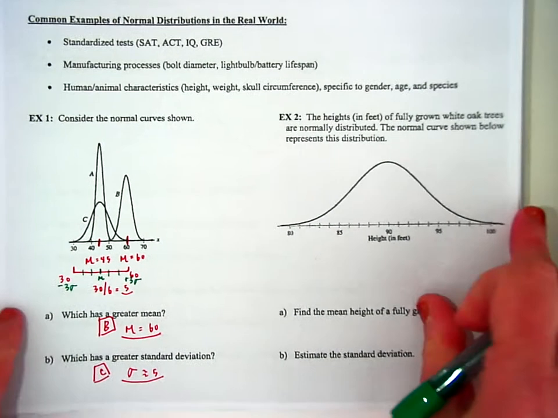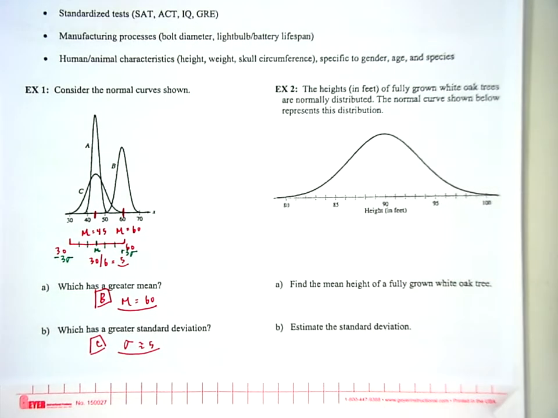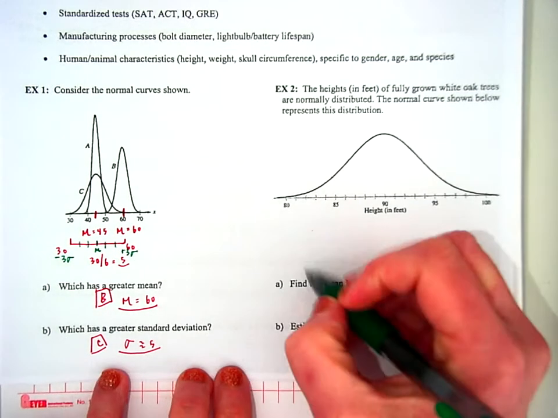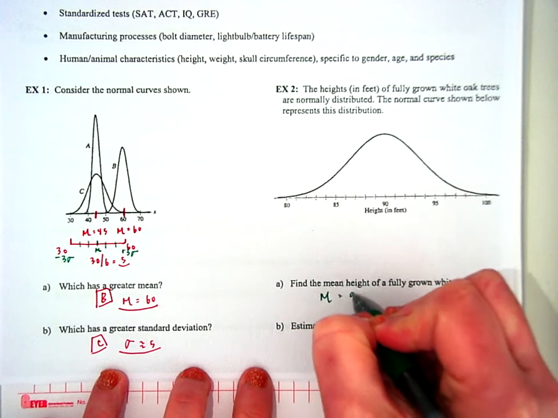All right, next up here, the heights in feet of fully grown white oak trees are normally distributed. The normal curve shown below represents this distribution. So find the mean height of a fully grown white oak tree. Well, that's pretty obvious, right up there. So the mean, it looks like it's 90 feet.